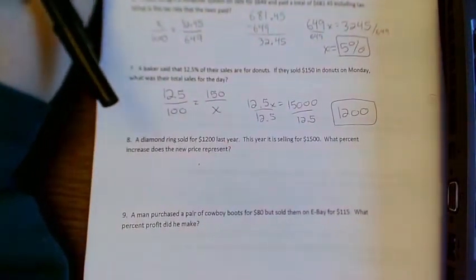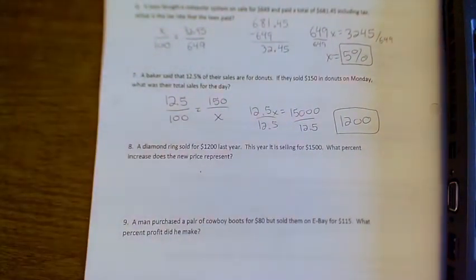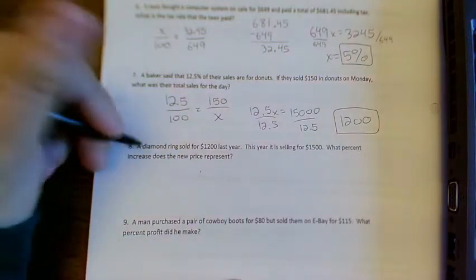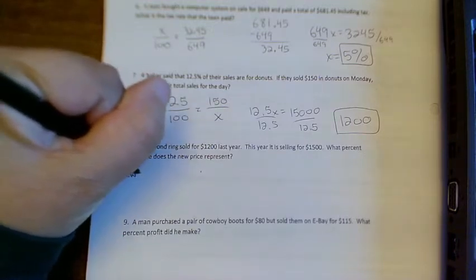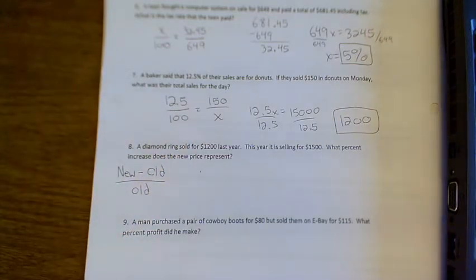All right, number 8. So 8, 9, I think the rest of these, 10, 11, 12, 13, 14, I would solve in a different way. So all of the rest of the problems are talking about a percent increase or a percent decrease or a profit. So there is another formula that you can use to do these that is kind of easier, I think, than doing a proportion. So if you take the new price minus the old price divided by the old price, that will tell you the percentage of change.